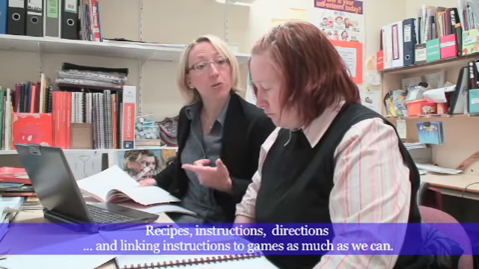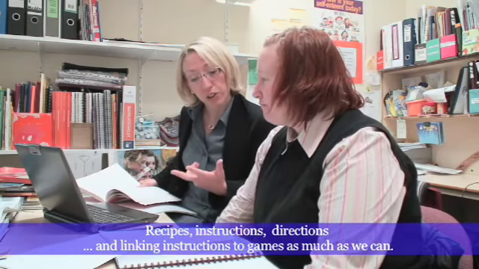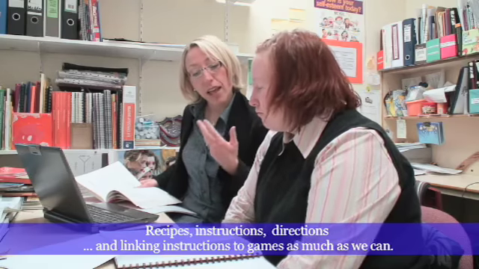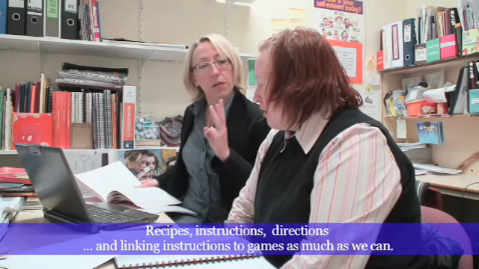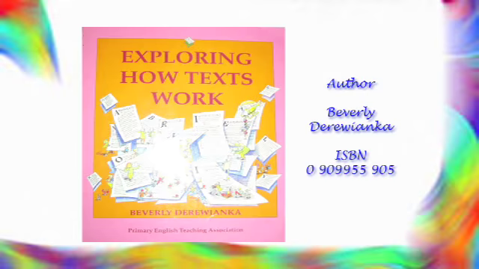to look at. Things like recipes, how to do something. Instructions, directions. I think that if those are our big three and link ones. Instructions to games as much as we can. That's right. Because I think that will be good. So yeah, here's some examples from Exploring How Texts Work. Recipes, science experiment, or craft instructions, game rules, appliance manuals, how to do it kits, directions to reach a destination.